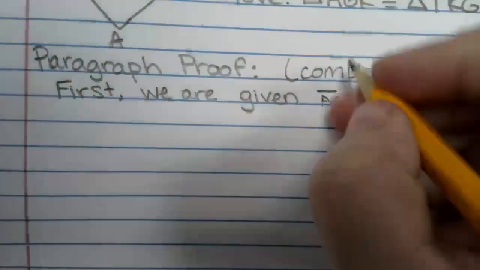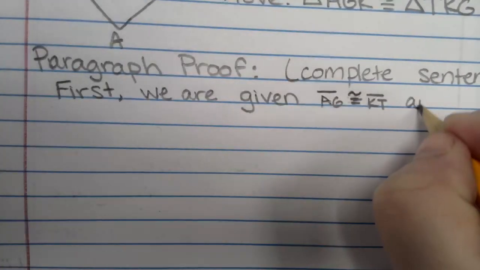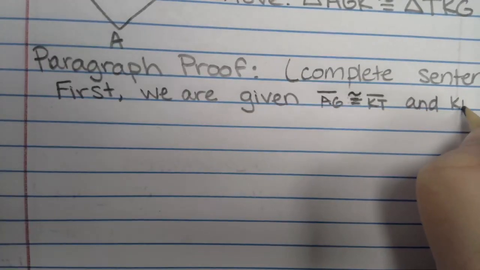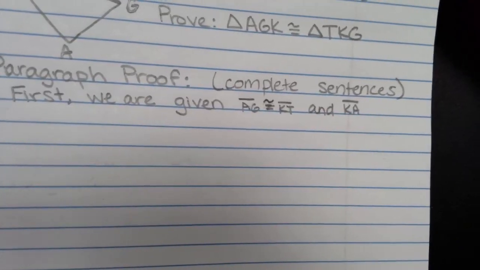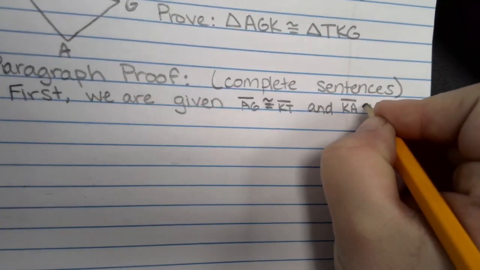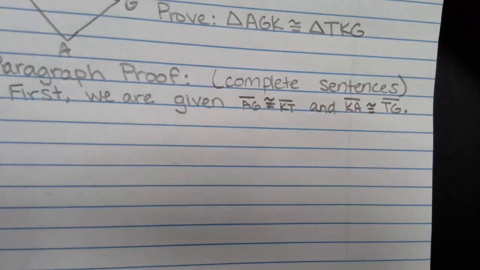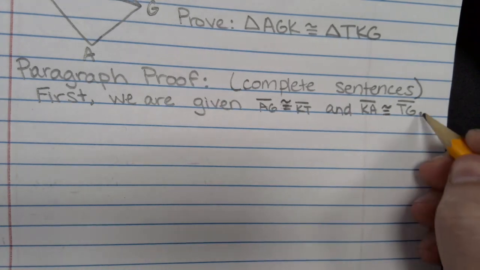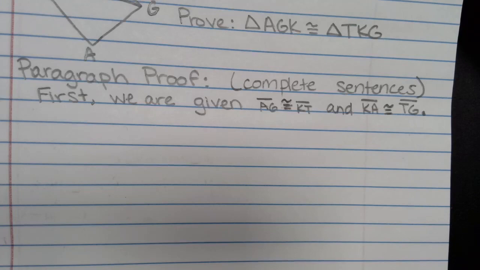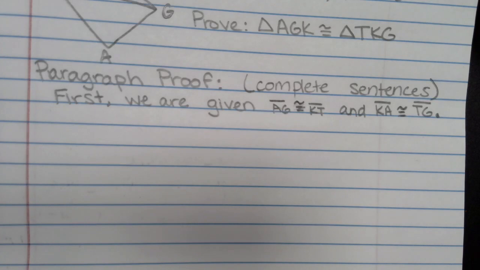Congruent signs was not good. Try that one more time. And KA is congruent to TG. You can also imagine it like writing your procedures in your science class during lab. So when you explain like step by step of what you can do during the procedure section.